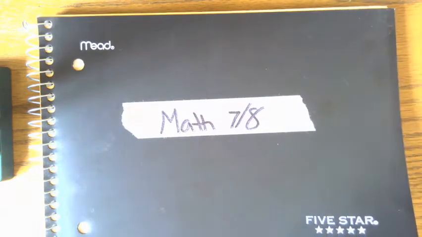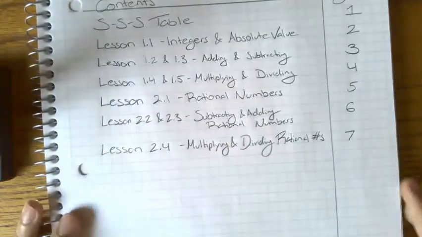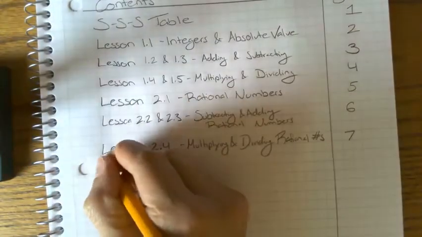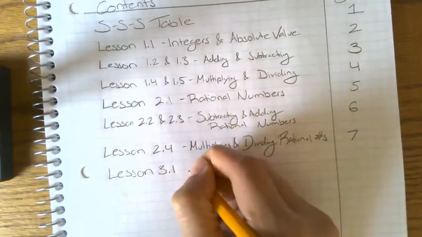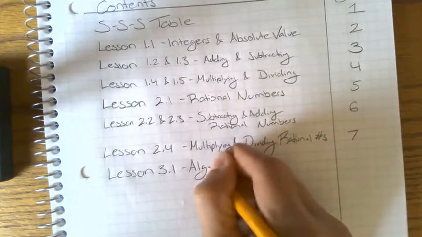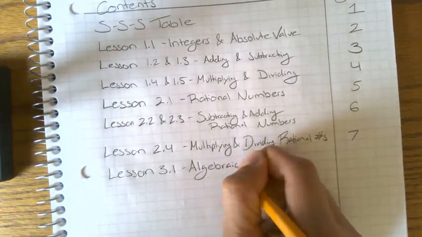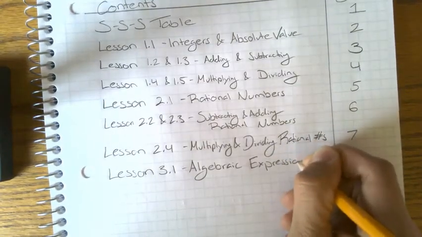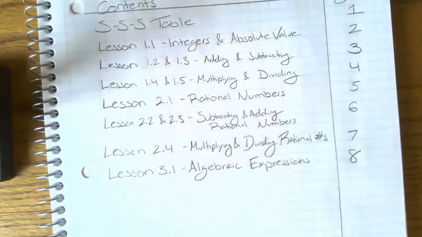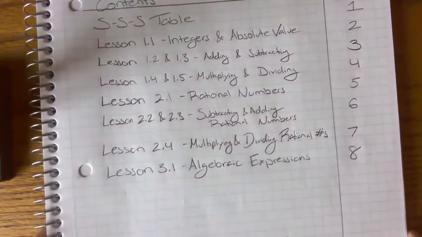Okay, let's dive into our new unit, Unit 3. So on your table of contents, make sure you write Lesson 3.1, Algebraic Expressions. And then I printed off the notes page so we can start there.